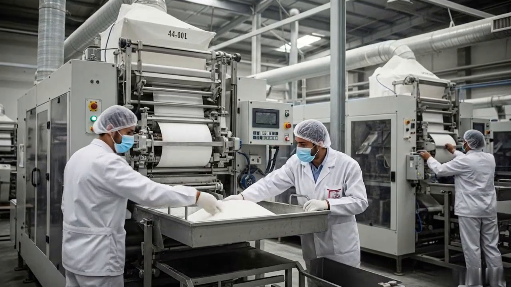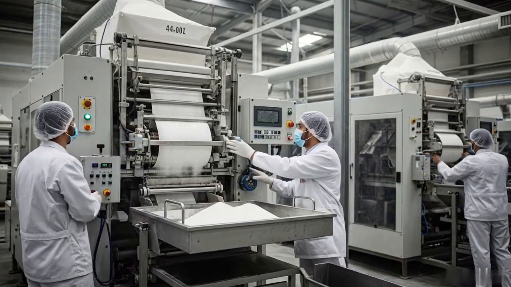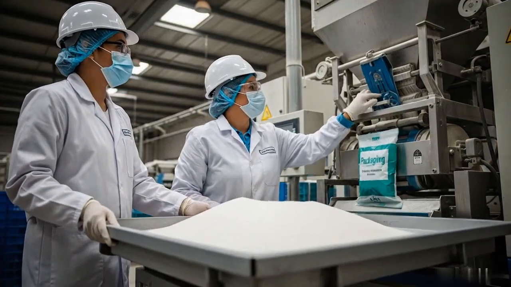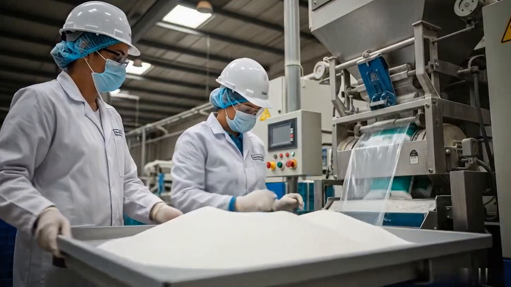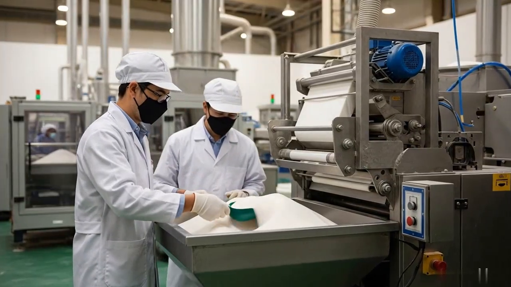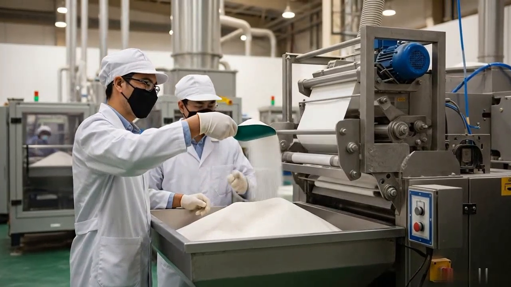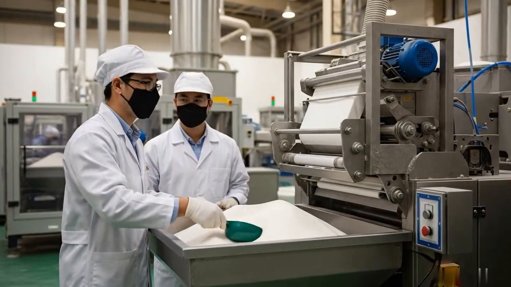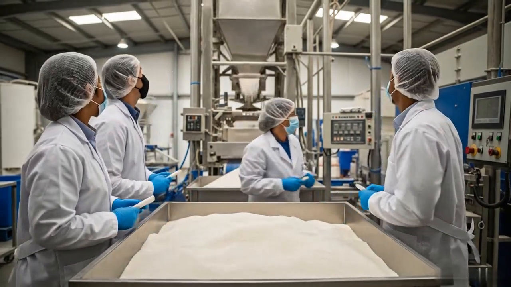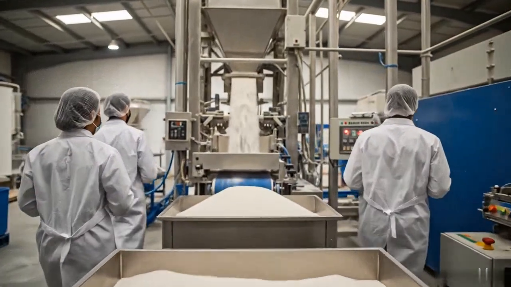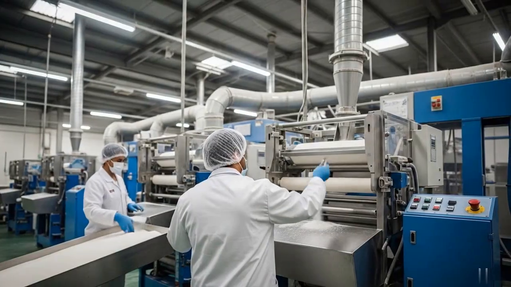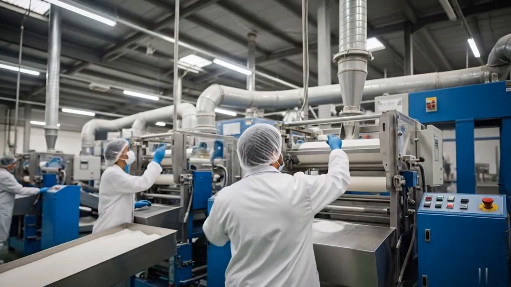White sugar inspected for quality before packaging. White sugar packaged for consumer distribution. White sugar is inspected for quality before being packaged for consumer distribution.